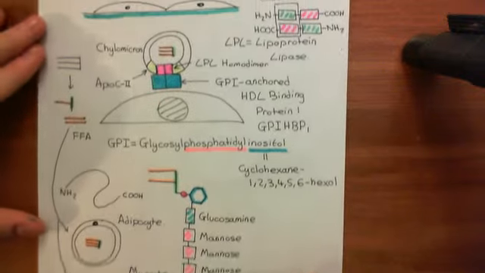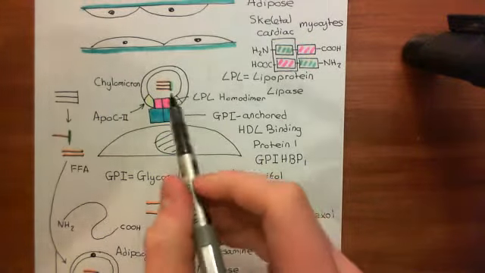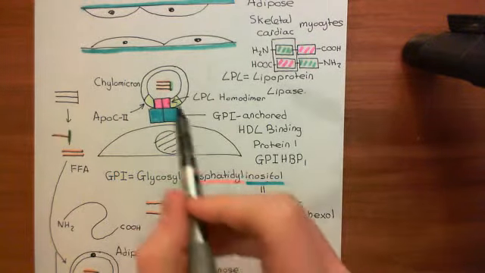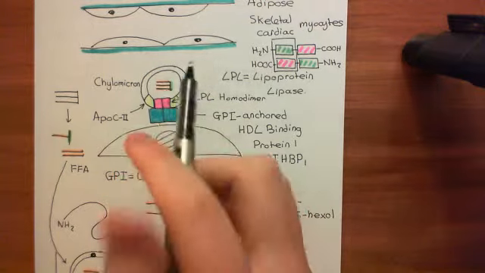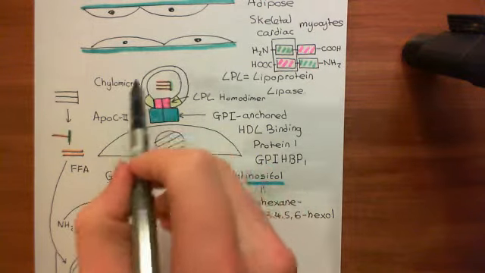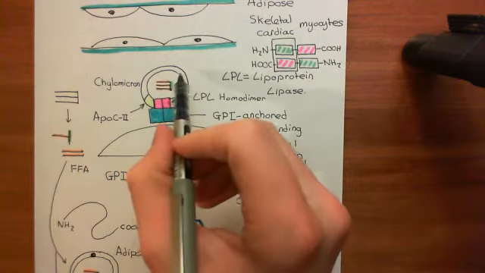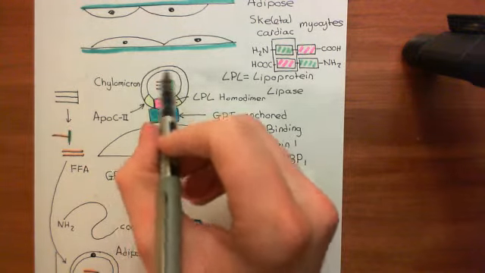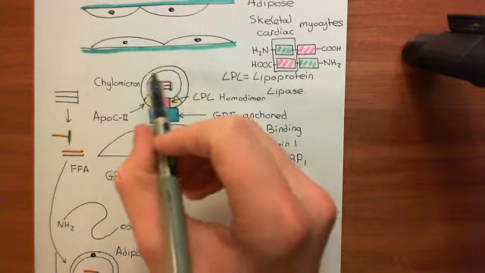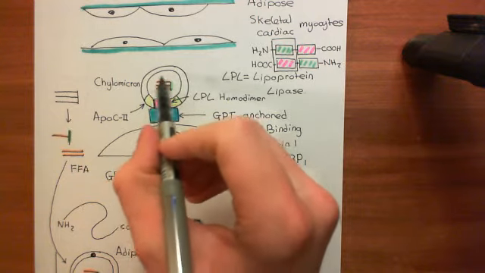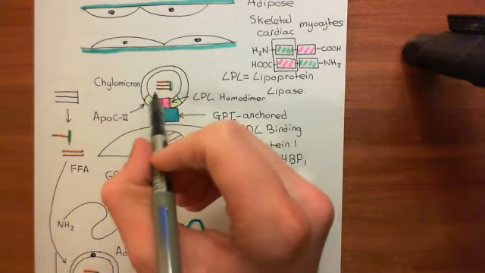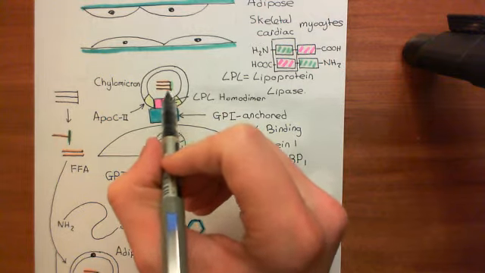However, the important thing to note is that we're not going to remove other components of the chylomicrons. So we're not going to remove, for instance, the phospholipid monolayer, we're not really removing the apolipoproteins, and we're not really removing the cholesterol or the cholesterol esters.